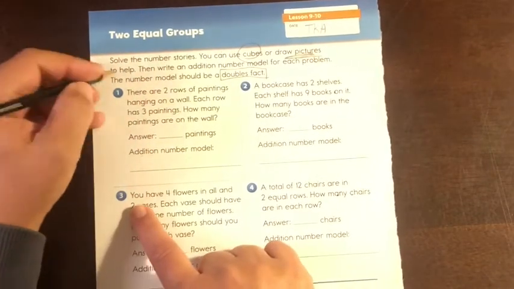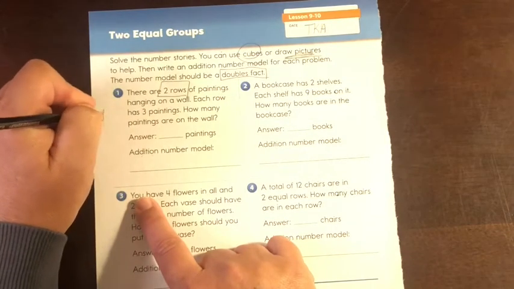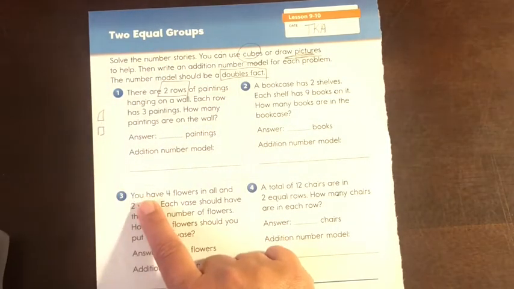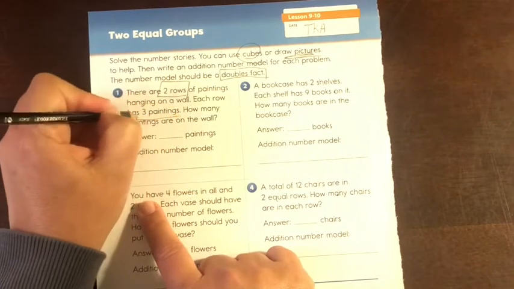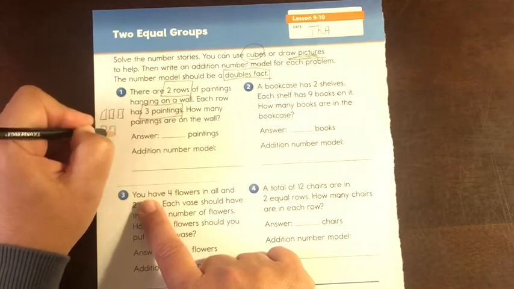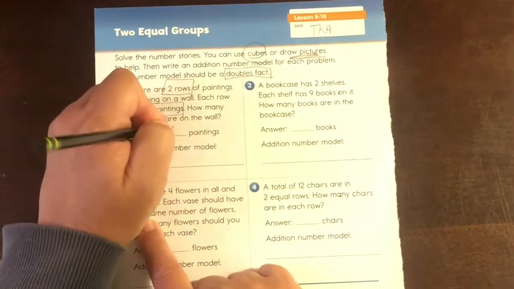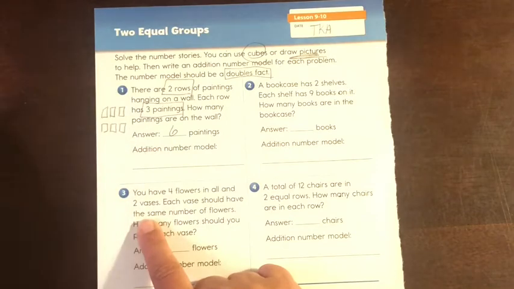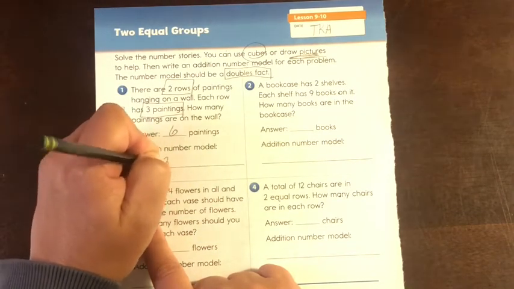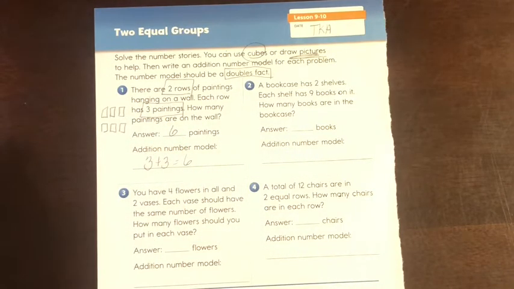So if I had my drawing, there are how many rows? 2. There's 1 row, there's 2nd row. And how many paintings are in each row? 3. So there's my paintings. And so how many paintings do I have? Good job. There's 6. And what would be my number model? It would be row plus row, which is 3 plus 3 equals 6. Good job. All right, let's do number 2.